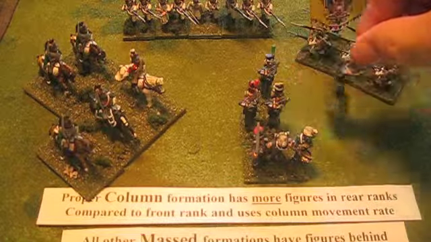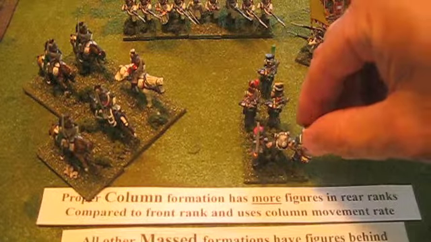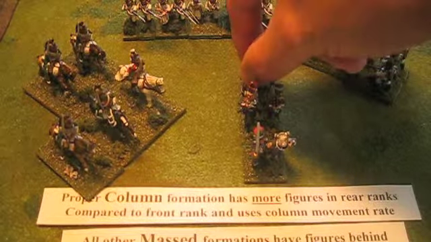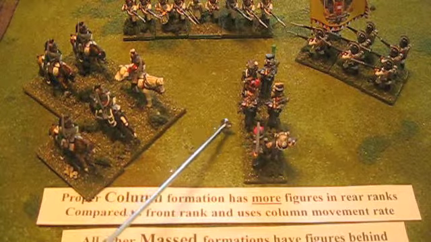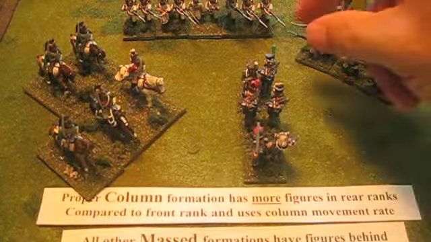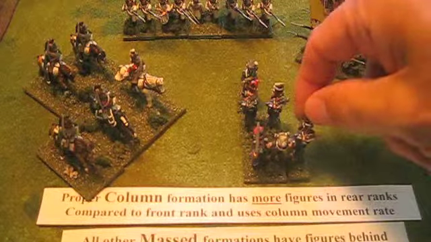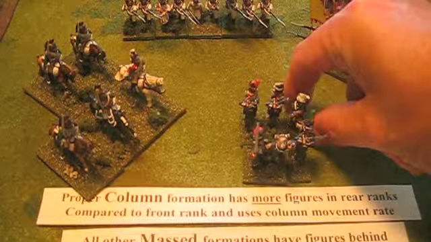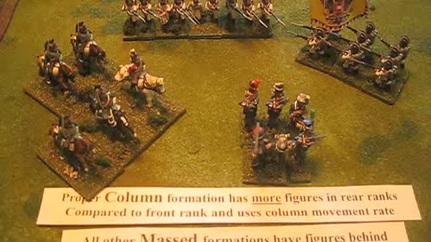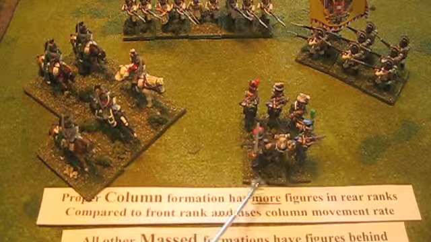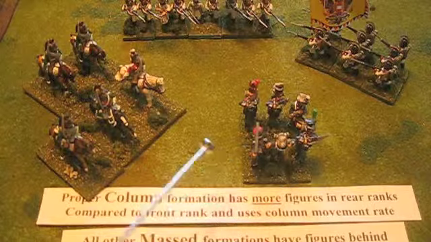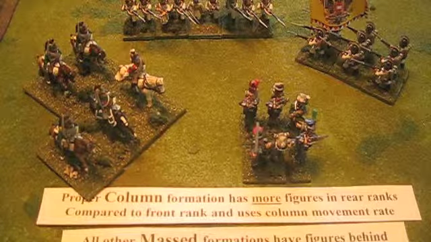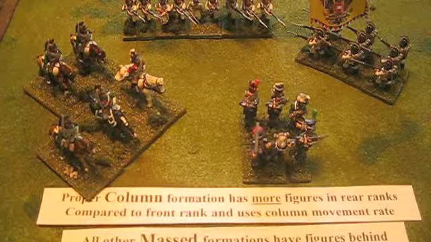If I only had 6 figures, to be a proper column I'd probably have to form it like this: 4 in the rear, 2 in the front. Because a formation of 3x2, or basically a set of double ranked lines, is not a proper column and would move at linear rate, because it's 3 figures wide in the front and only 3 figures in the rear ranks, equal to, not greater.